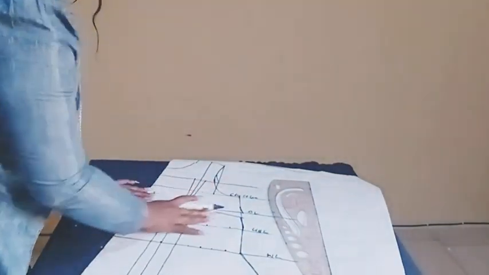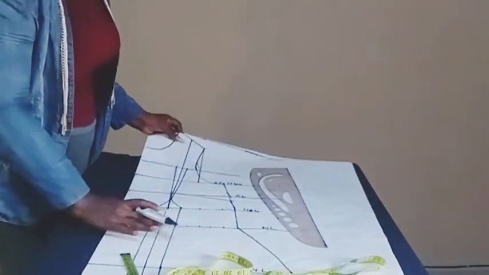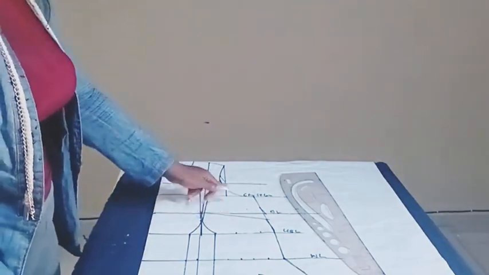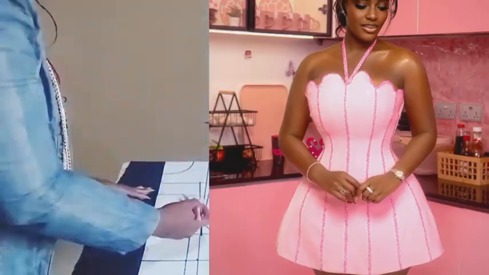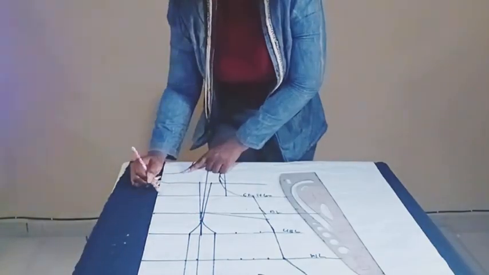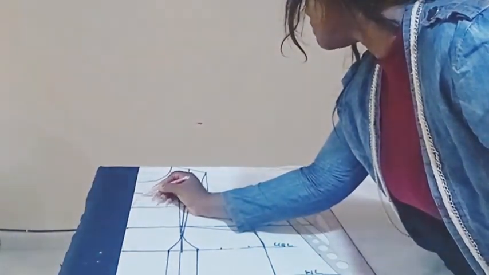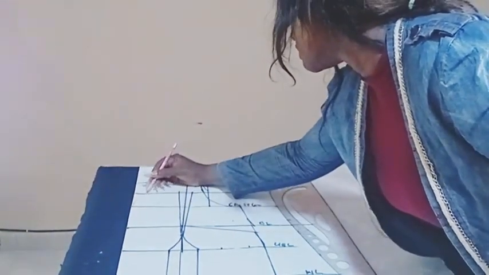Moving to the asymmetric for the scallop. So from your chest line, you observe the picture, you see the center front scallop is higher than the side front and the allowance side. So start marking out your scallop with a pencil first. Draw it a bit higher from that point.